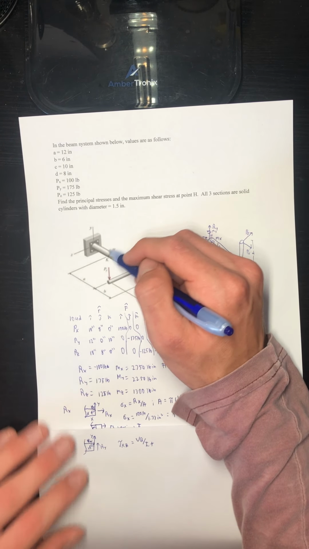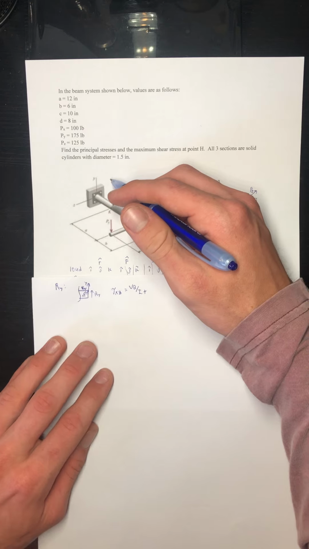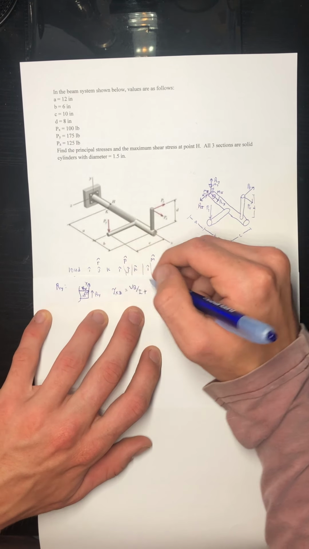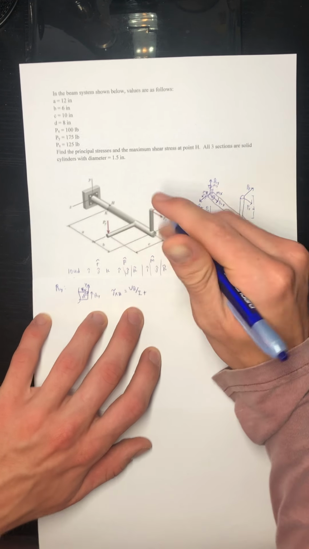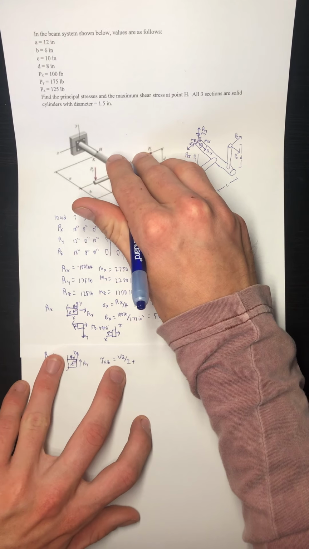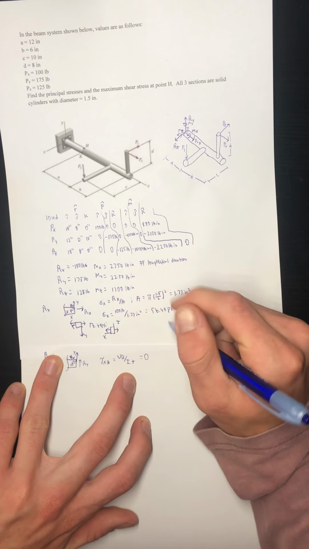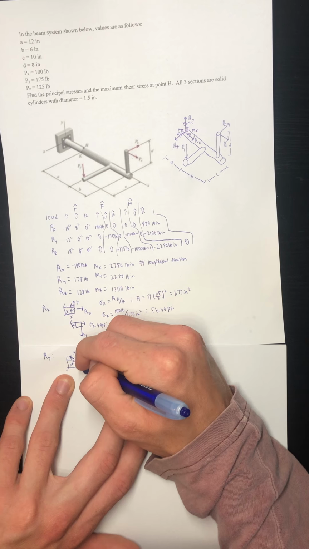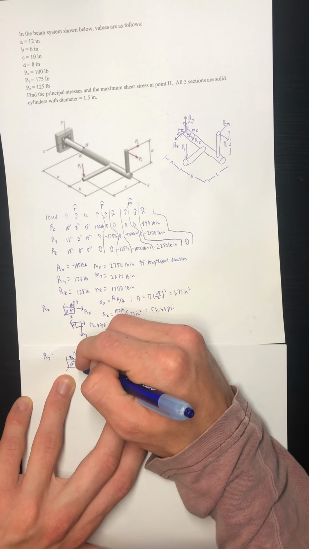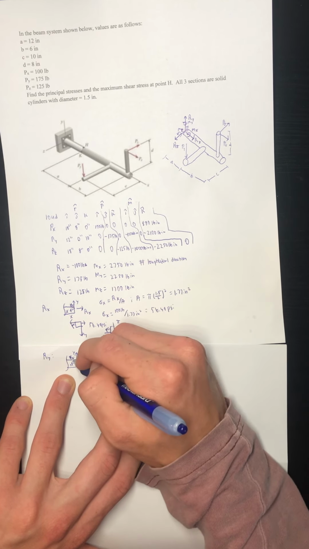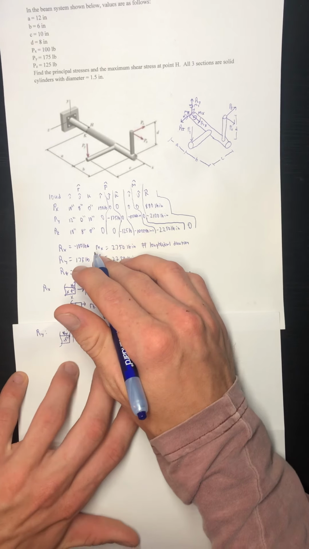It doesn't have a differential in that direction, so it can't experience shear in that direction. But that actually helps simplify this as well, because this ends up being equal to 0 because there's no shear stress on the outermost fiber of the subject.